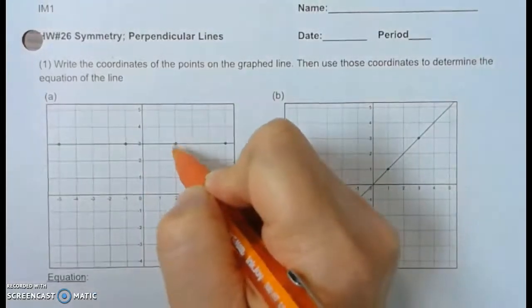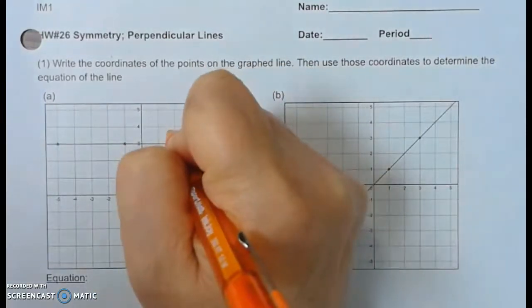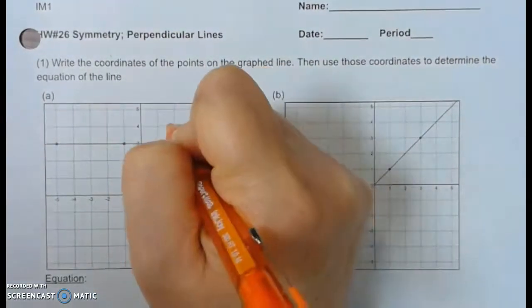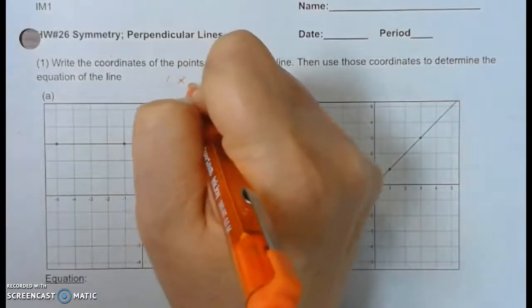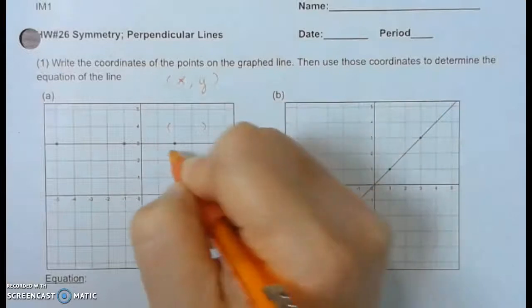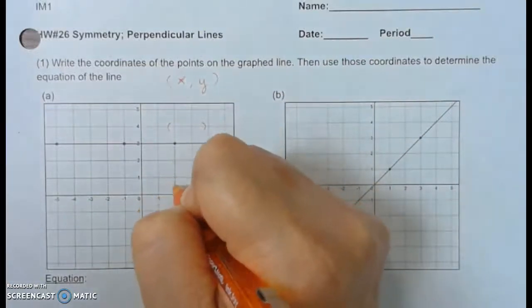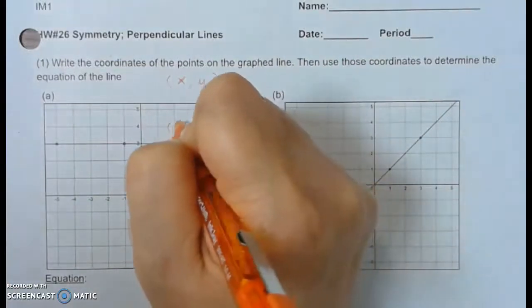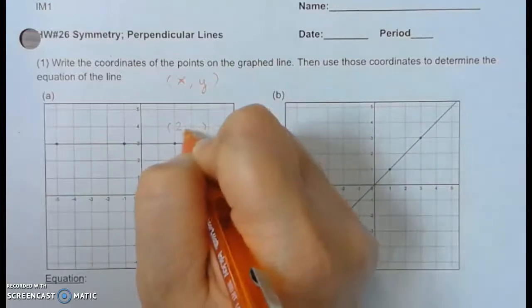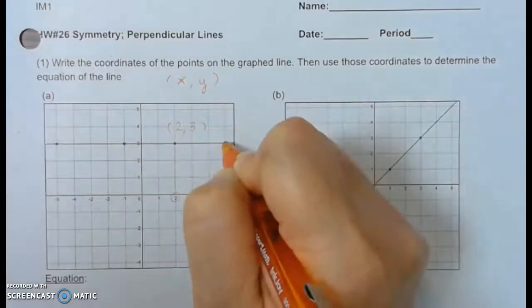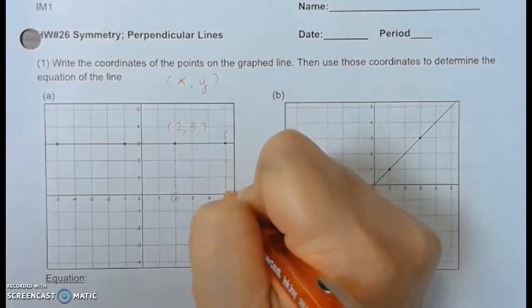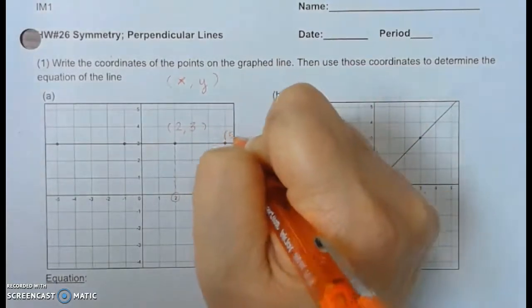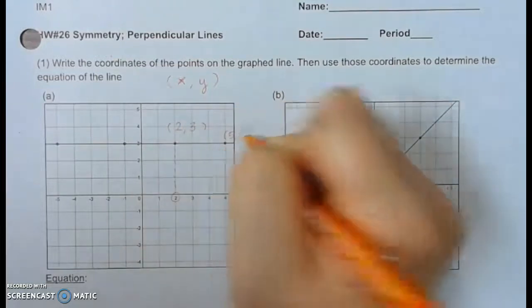Well, what about this point? The x-coordinate is always the first coordinate, followed by the y-coordinate. Remember, coordinates are always the x value followed by the y value. The x value is 2 right here, so it's going to be 2, and this y value is 3. What about this point here? The x value is 5, the y value is 3.